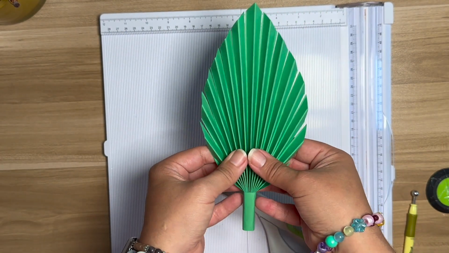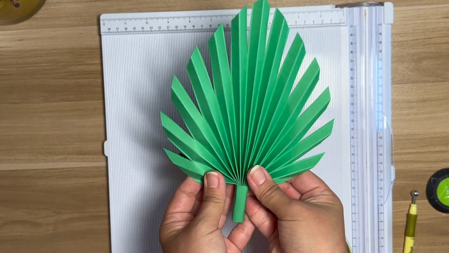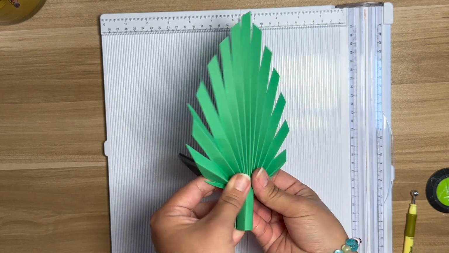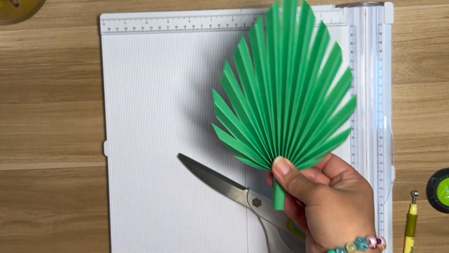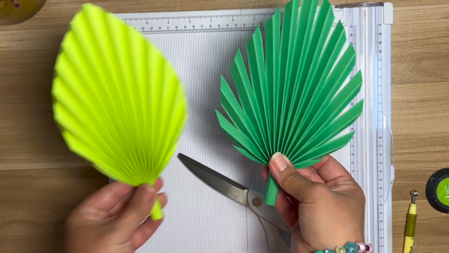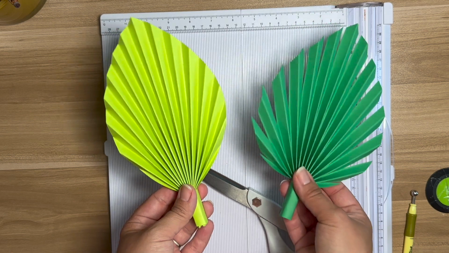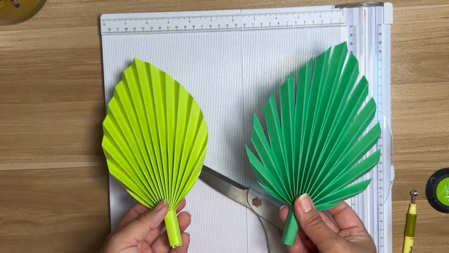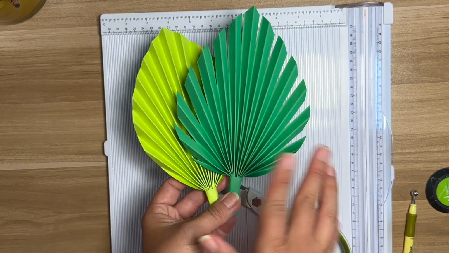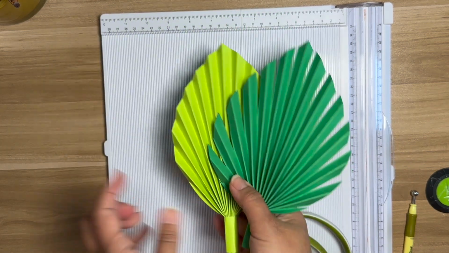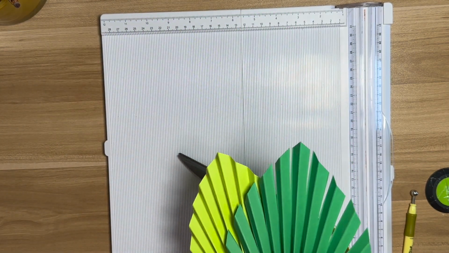And then just open it up and see how that changes the look of the palm, and voila, there you go. So you can cut and have it look like that, or don't cut it and have the palm look like that. I personally do both when it comes to sets, just because I like a little bit of variety.